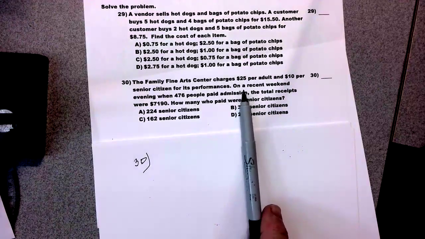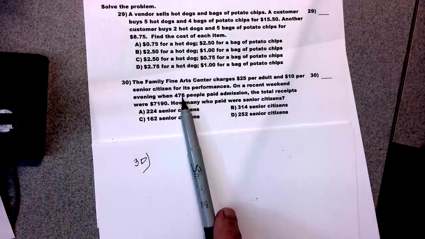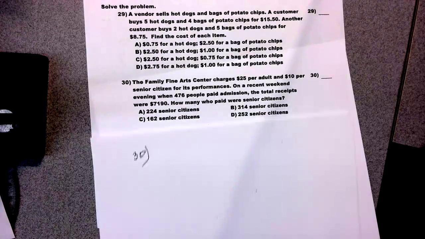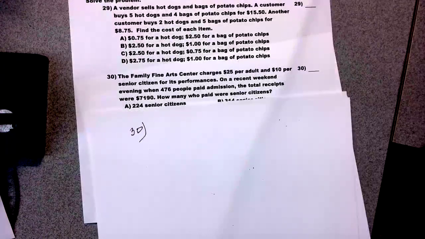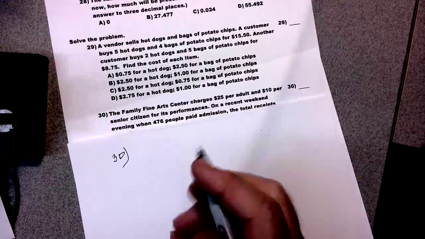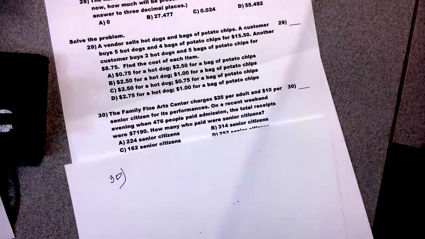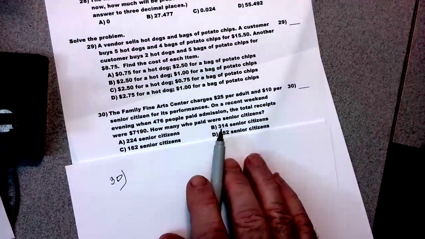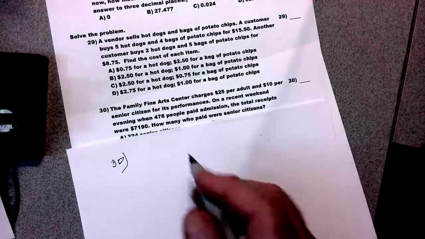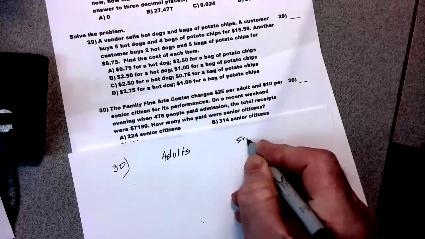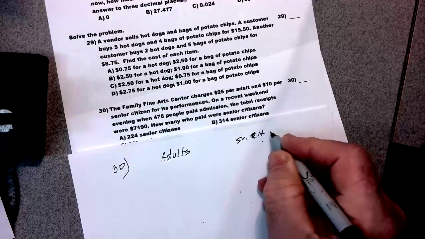They tell me that there was a weekend when they had a total of 476 people that were there. And on that weekend, the total receipts were $7,190. So let's see if we can build a system of linear equations that covers this. What are we looking for? We're looking for how many were senior citizens and how many were adults, right?